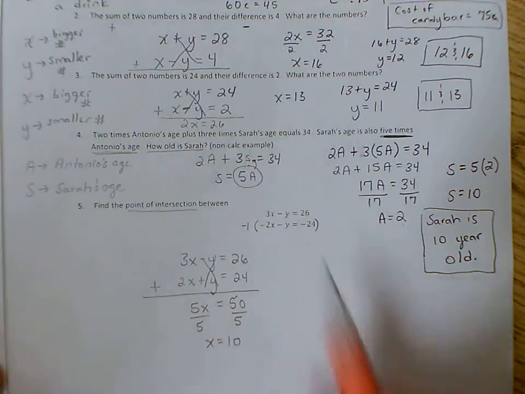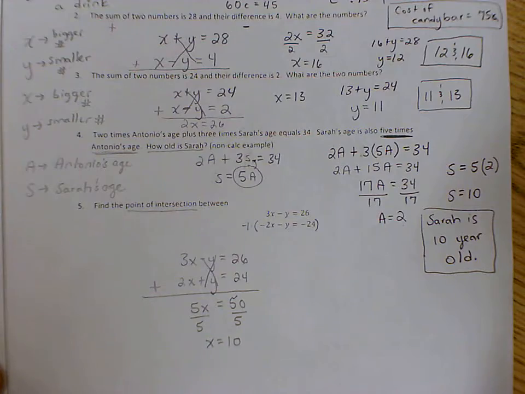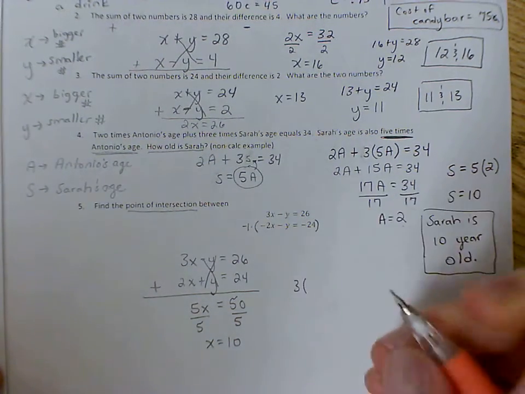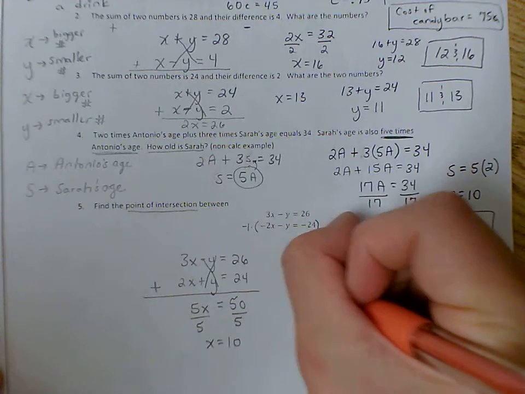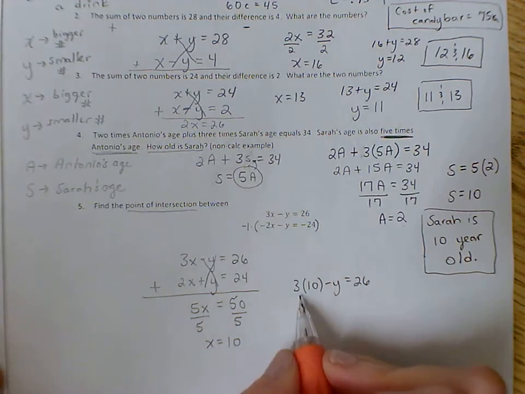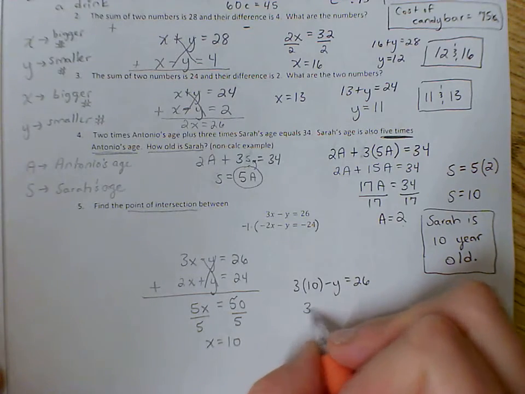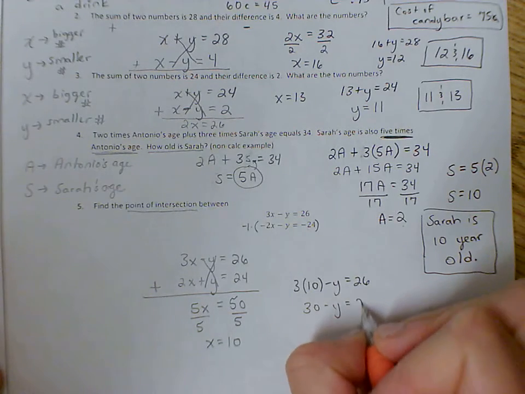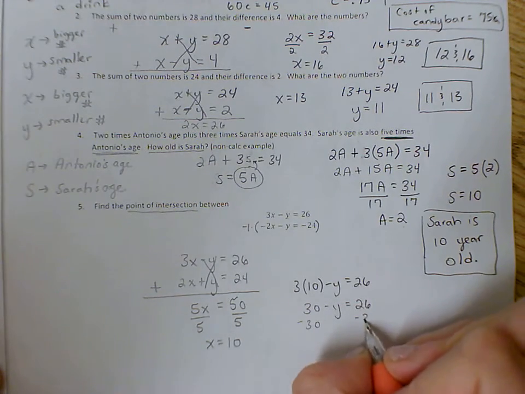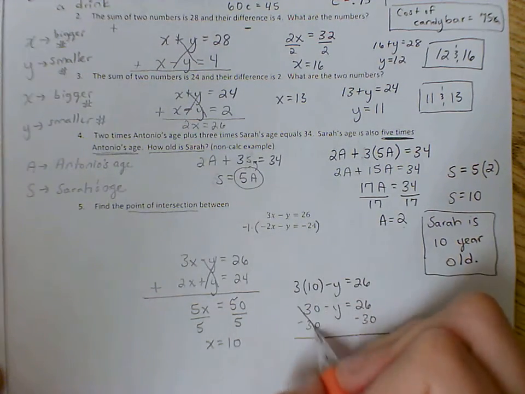Now you have to go back and plug it into one of the equations to find the y value. So this one looks a little easier. So it's going to be 3 times my x value, which is 10, minus y equals 26. Then I have to solve. So I've got 3 times 10, which is 30. I have to subtract my 30 from both sides. So then these go away.